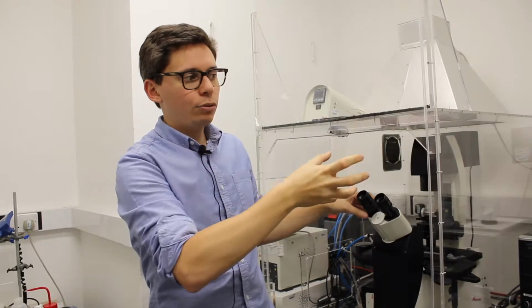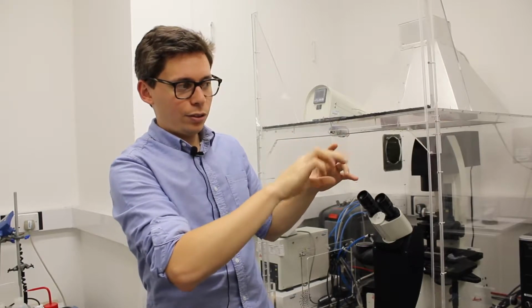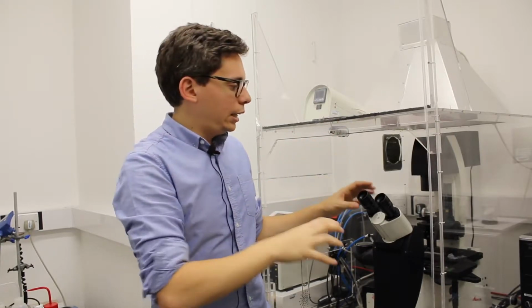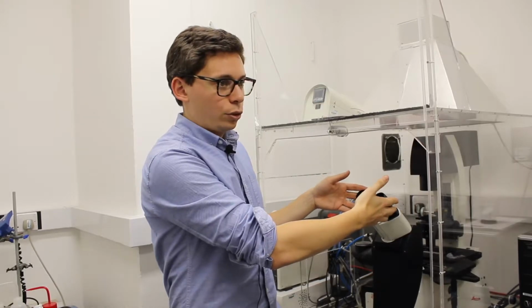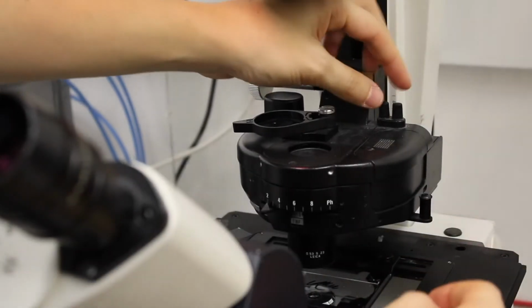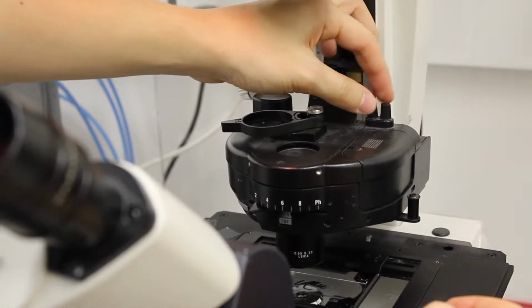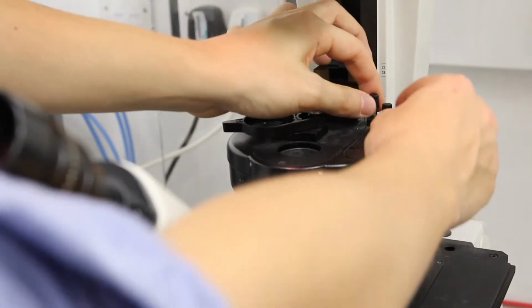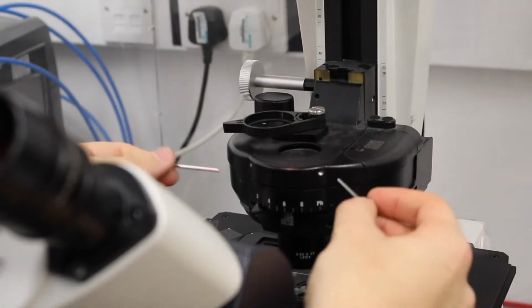Once the edges of the diaphragm are in focus with the sample, you will need to center this aperture in the centered field of view of the eyepiece. Okay, so if you want to align the condenser lens, you need to take out these two small screws.